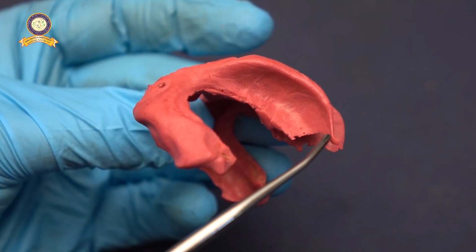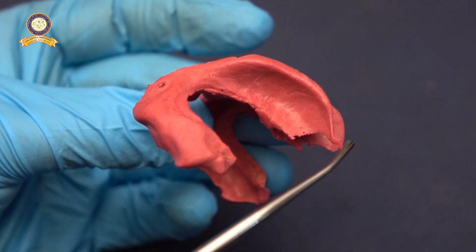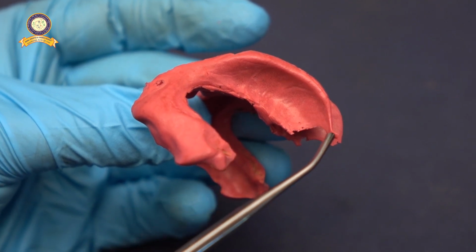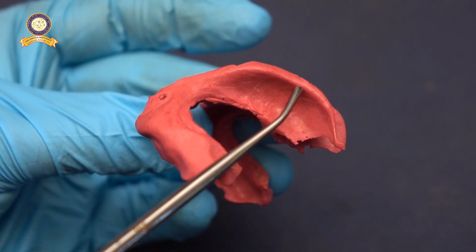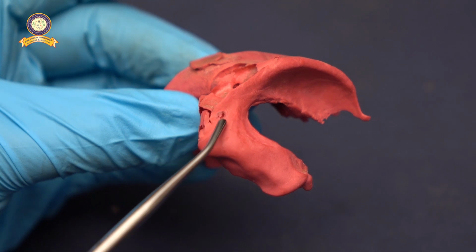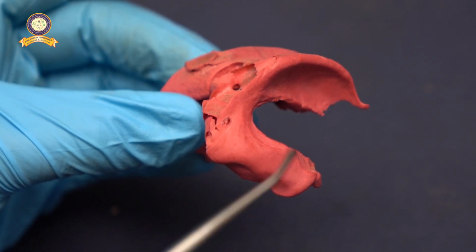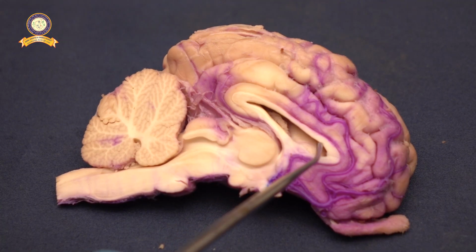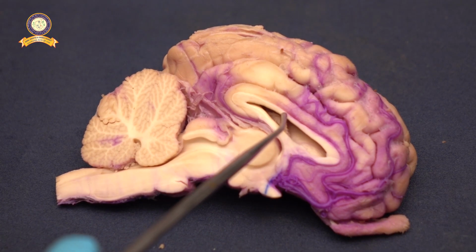The anterior horn of the lateral ventricle enters the anterior part of the cerebral hemisphere into the olfactory bulb. The posterior horn is directed laterally and backwards, turned downward and forward to end in the piriform lobe. The roof of the lateral ventricle is formed by the corpus callosum.